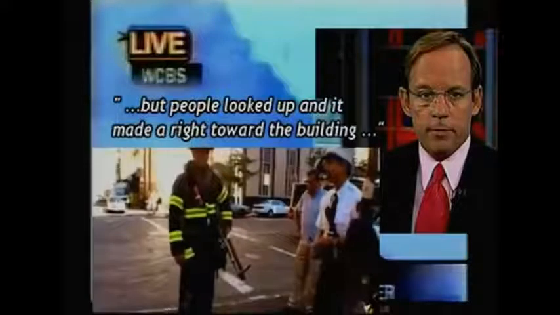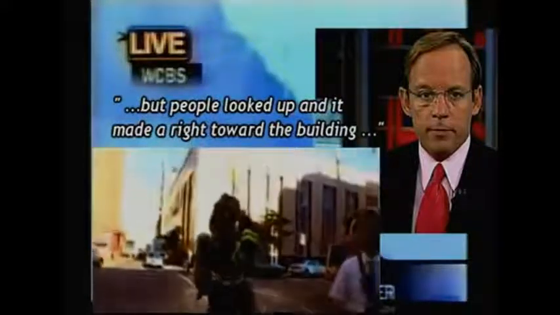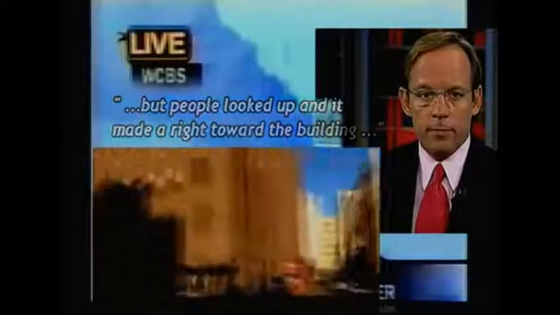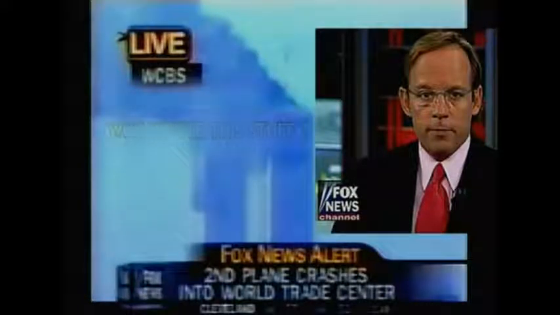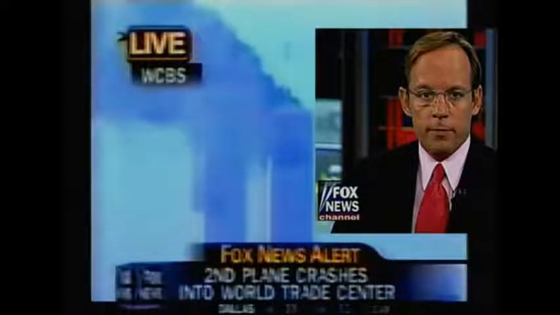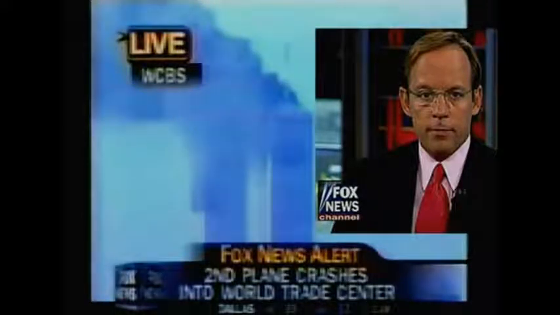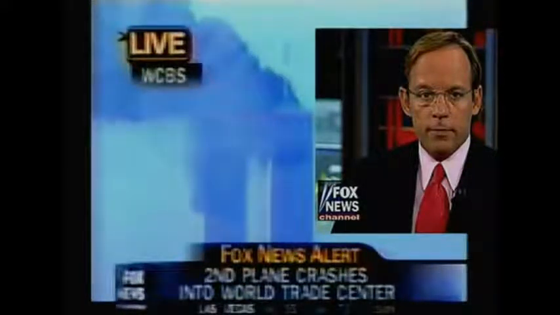I don't have any reports on what type of plane hit the World Trade Center, but people looked up and it made a right toward the building. John, what we just saw, though, obviously, if that indeed was a second aircraft that hit the southern tower of the World Trade Center, that obviously raises the specter of an intentional terrorist attack here, if that is indeed what we are looking at. I don't know what the reports say of what type of plane hit the tower, but I did see a jet airliner that was fairly low. Tell us what you saw, if you would.